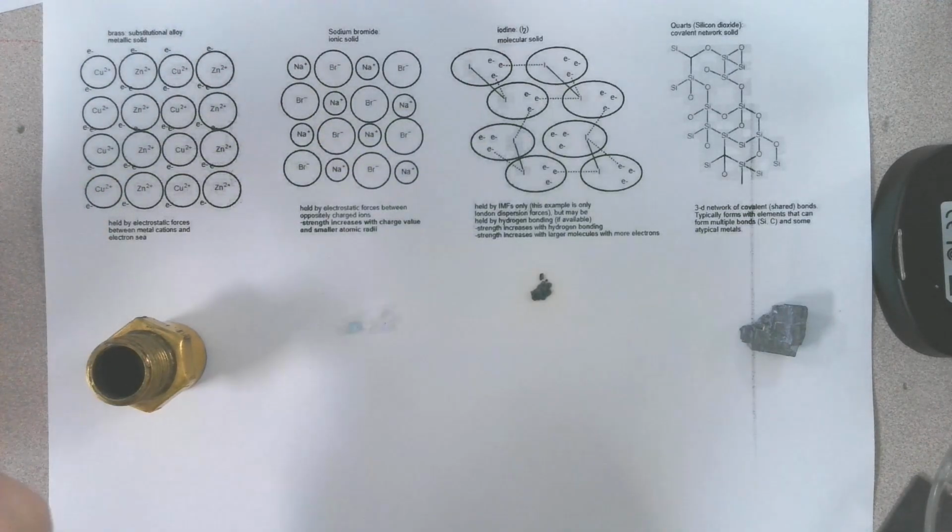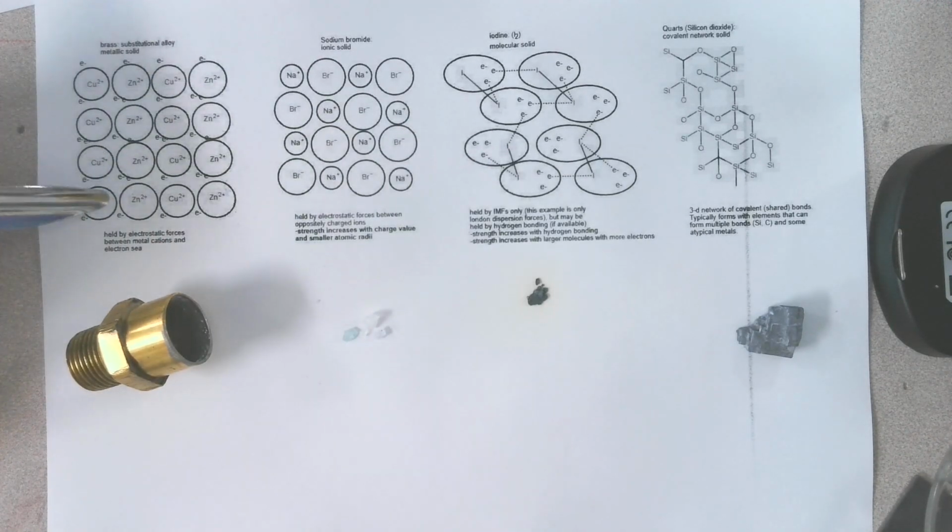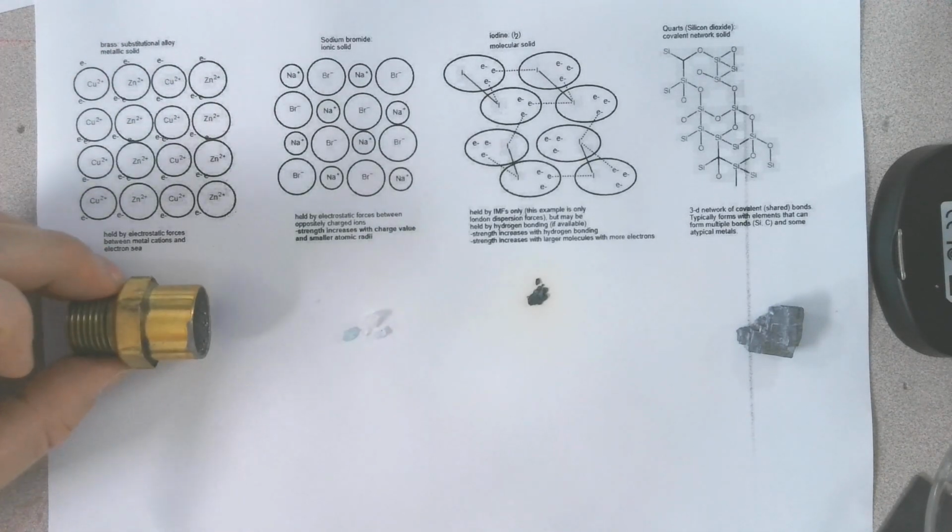Let's look at the first one. What I have here is a brass pipe fitting. These are pretty strong forces because they're held by the metal cations and a sea of electrons that have an opposite charge in this particular model.